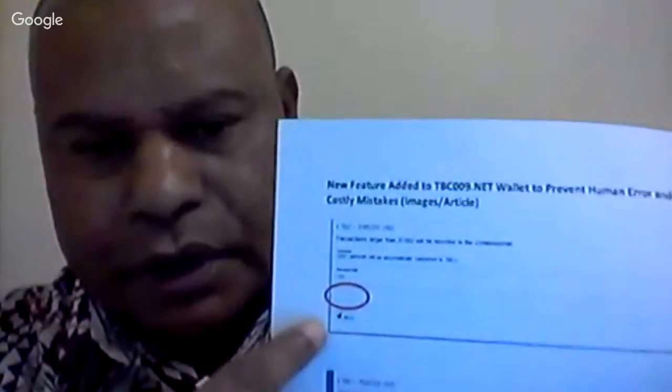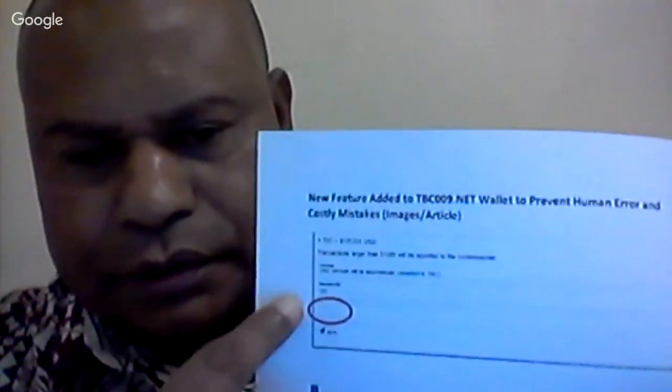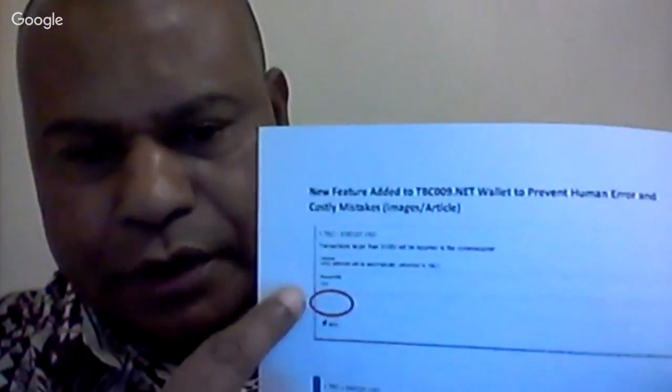Say, for example, $100. So the corresponding amount of Kringle is at the bottom. And in the second figure, it is showing when you want to transact in TBC, the corresponding amount of Kringles is circled.